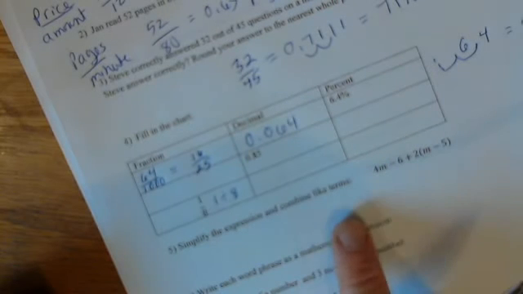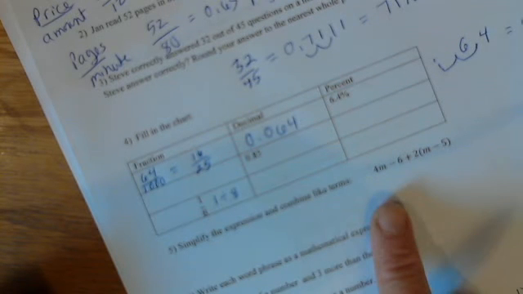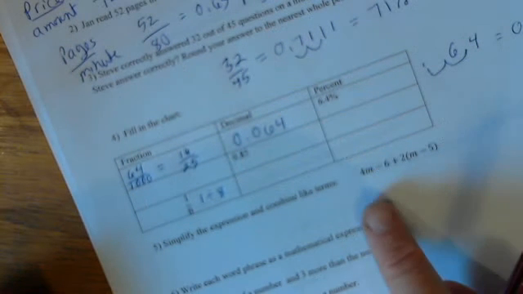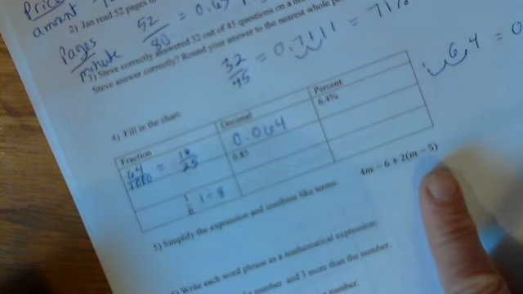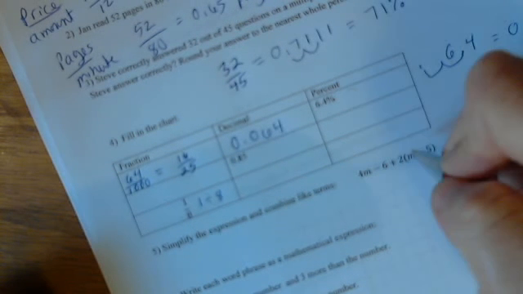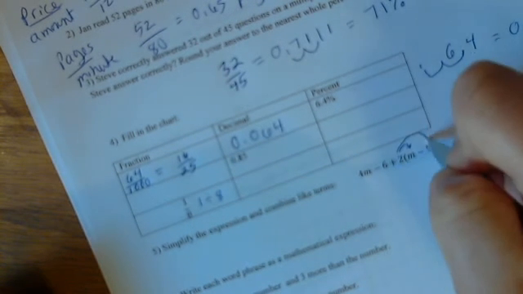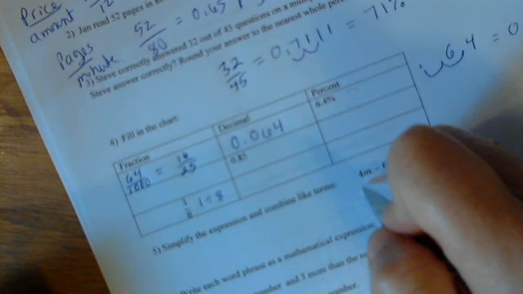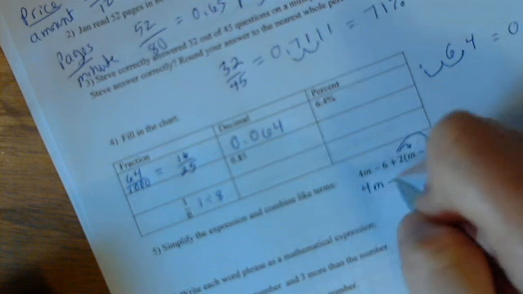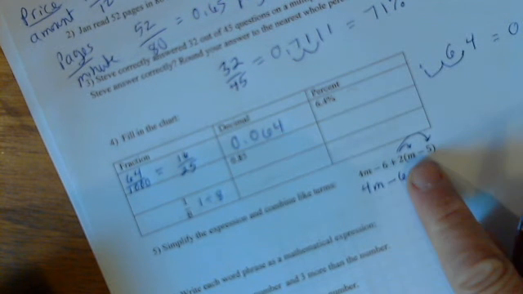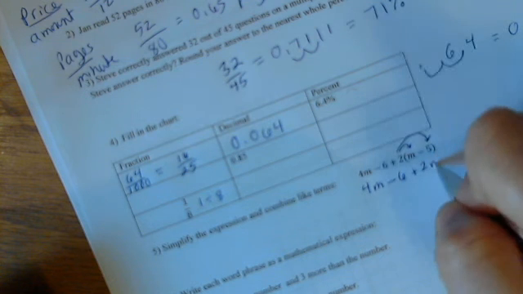All right, let's do one more before we close up this video. Simplify the expression and combine like terms. All right, we have parentheses to get rid of first. Remember, we simplify expressions with the order of operations. So the 2 outside the parentheses wants to get multiplied by the 2 things inside. So I'm going to rewrite this from left to right, 4m minus 6 now, plus 2 times m, plus 2m.